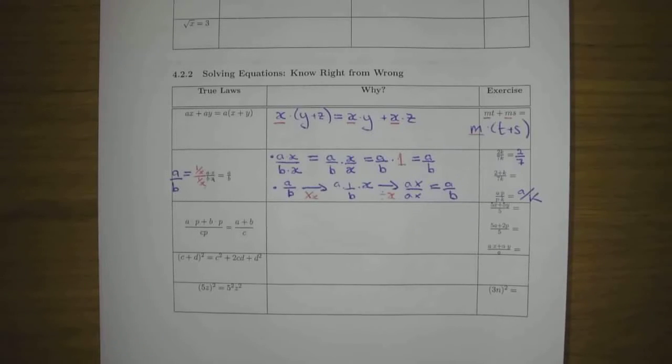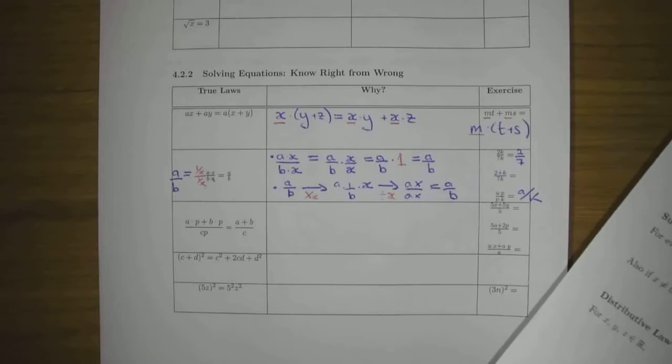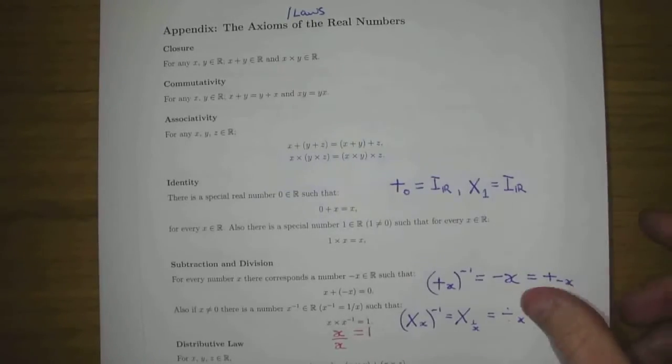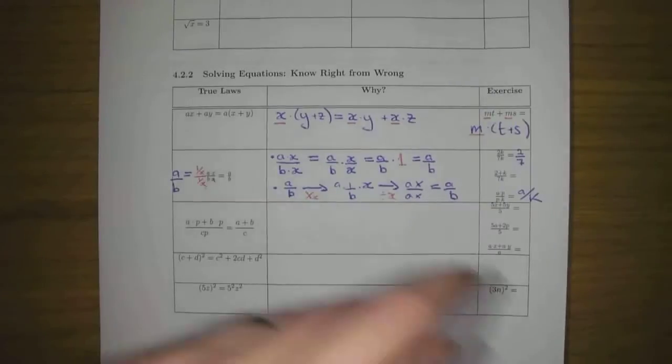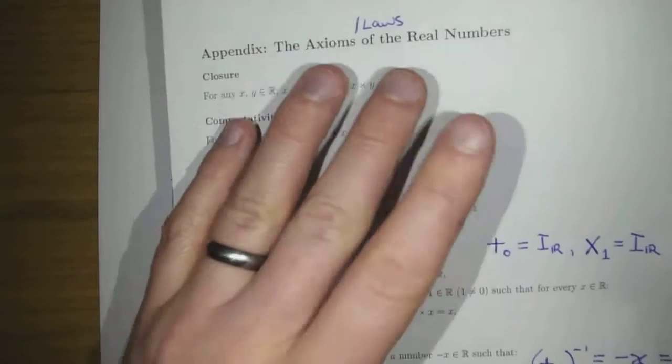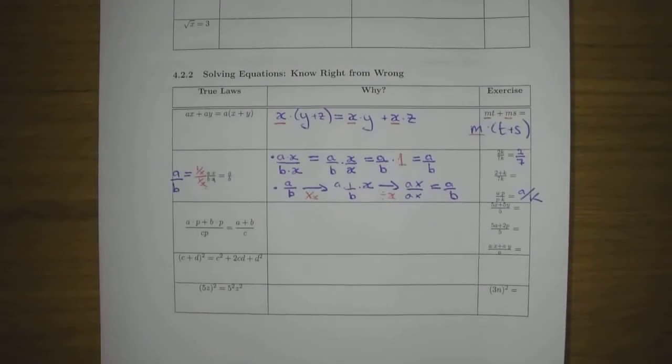So, more equations. Really, what's going on in this little section here is we're showing that all these laws of algebra actually just come from these few laws here. Or, sorry, these aren't laws. Well, these are laws, but they're more like little mini theorems. They come from this.